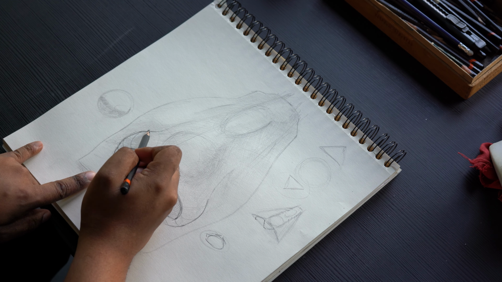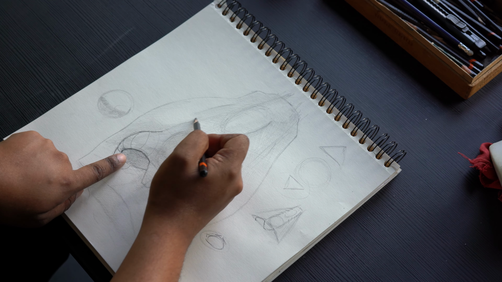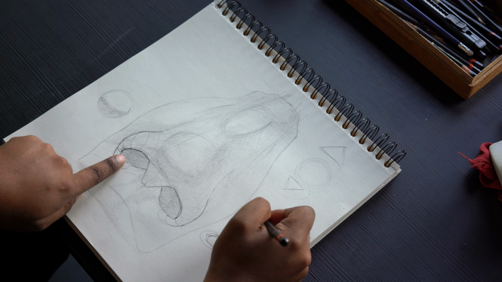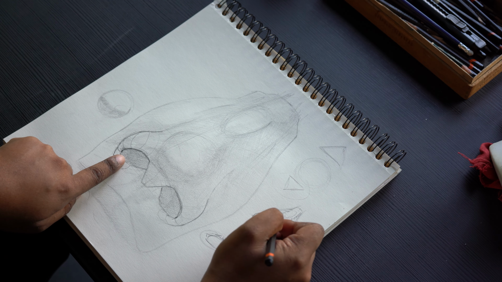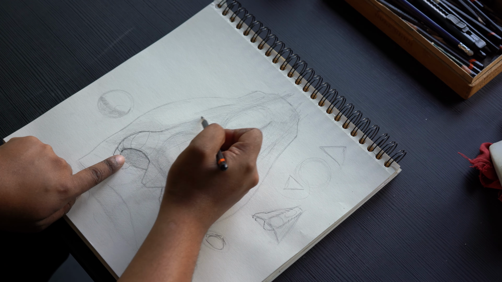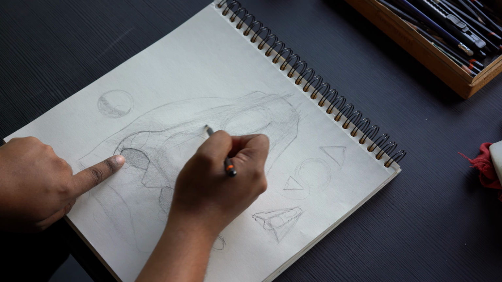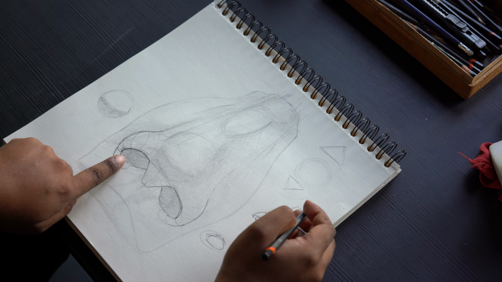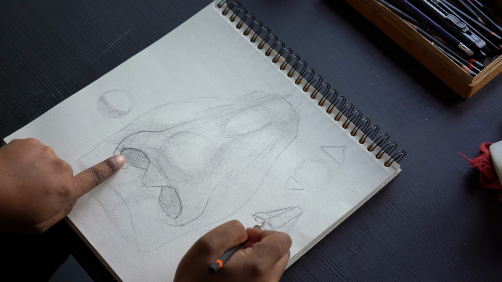Then as we move up from this curved spot, we're back at our triangle, this one here. This creates a very smooth and subtle plane. And we could do the same thing on the other side.